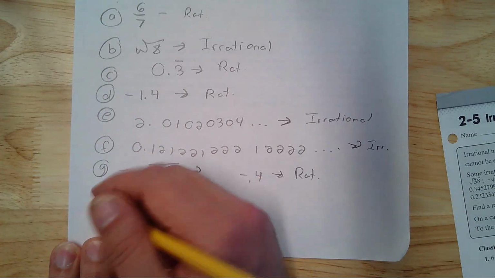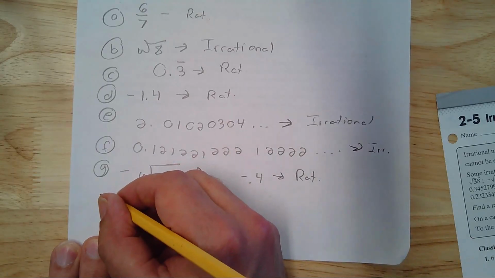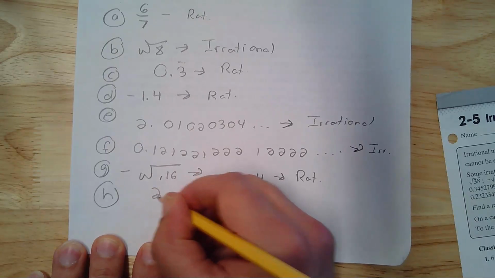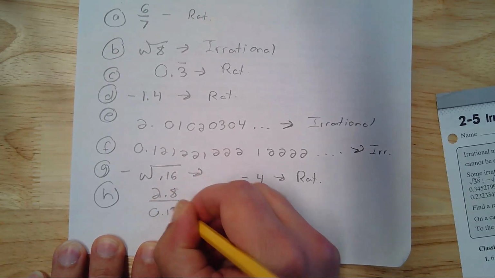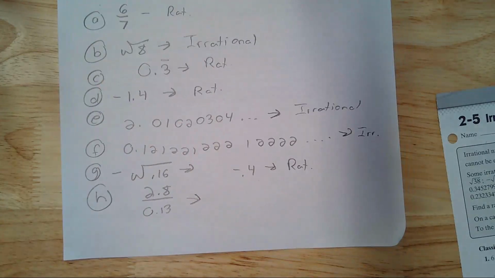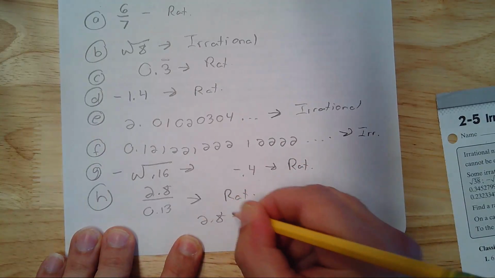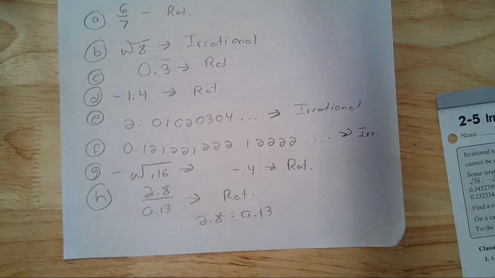I don't know how many. Let's try this one here. A couple more. Rational or irrational? Oh, it's rational because it's a fraction. Yeah. It's just a division problem. All I'm saying is this. That'll give me a real number, right?